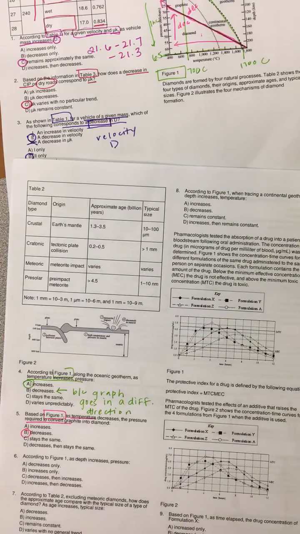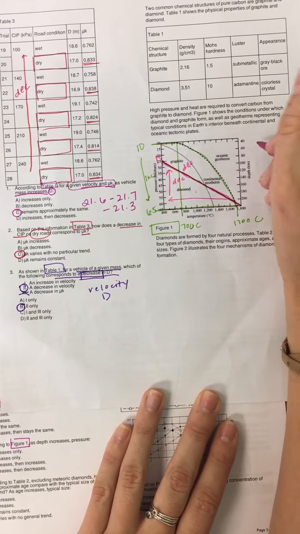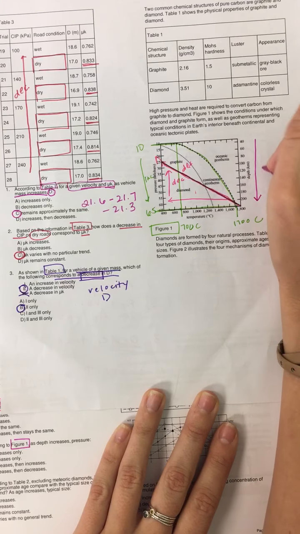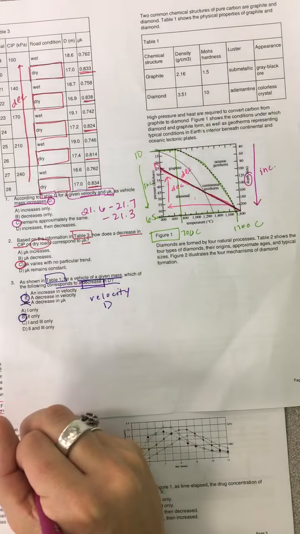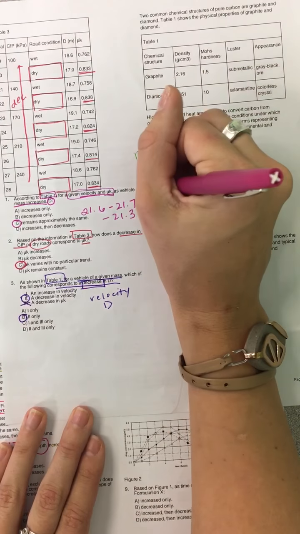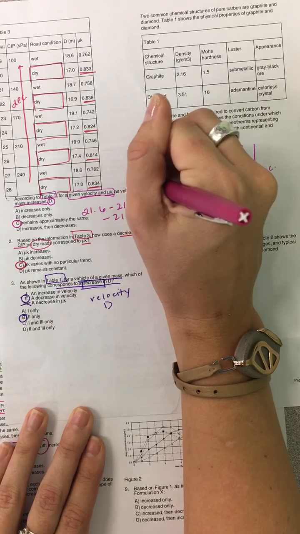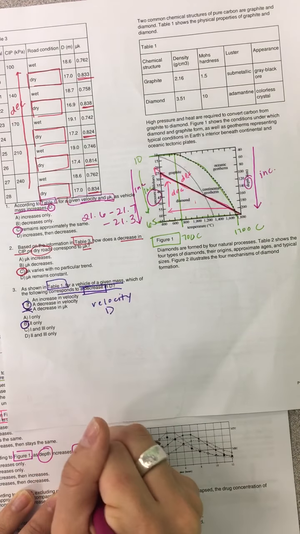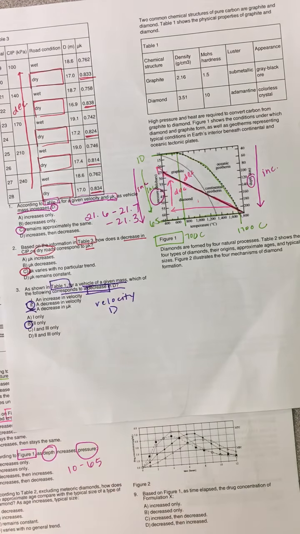Okay. Number 6 says, according to figure 1, as depth increases, pressure does what? So let's see. As depth increases, so we needed to find depth, right? And then find pressure. Pressure does what in this same direction? And that means it goes from 10 to 65. And so the answer to that one is B, increases only.